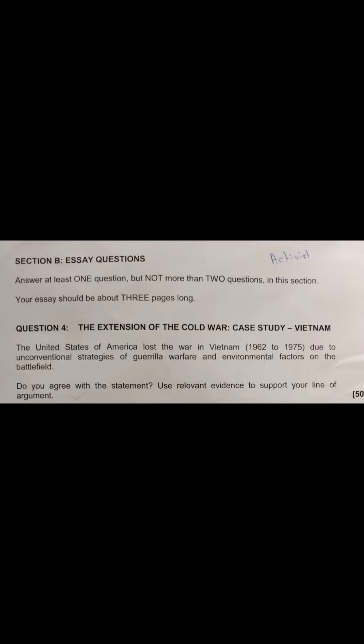Question 4. The extension of the Cold War, case study Vietnam. The United States of America lost the war in Vietnam due to unconventional strategies of guerrilla warfare and environmental factors on the battlefield. Do you agree with the statement? Use relevant evidence to support your line of argument.